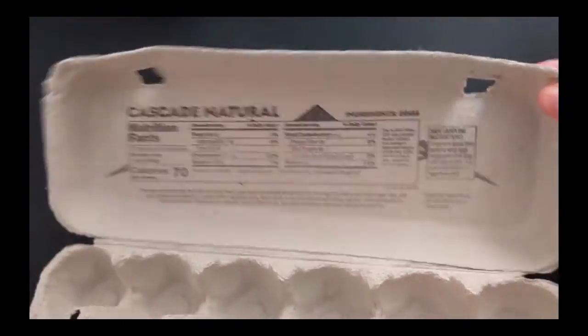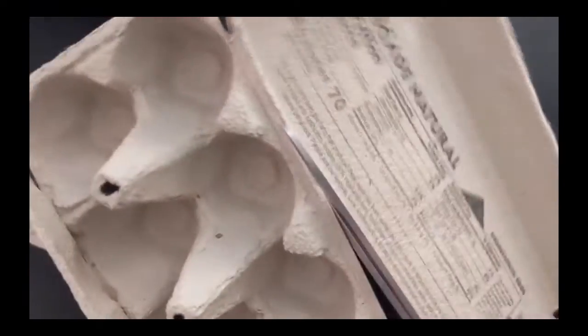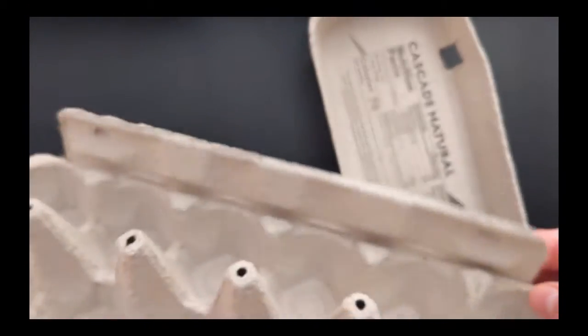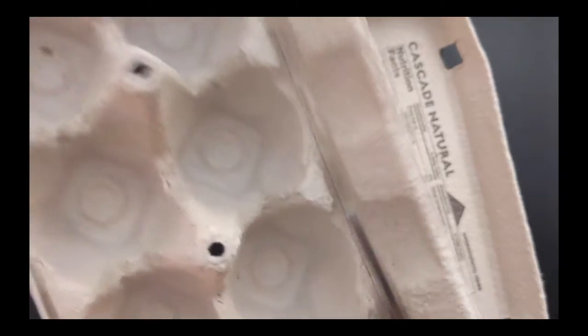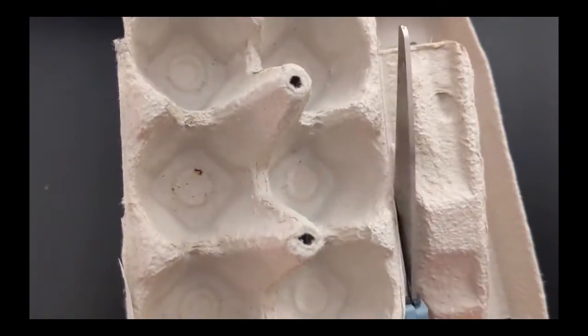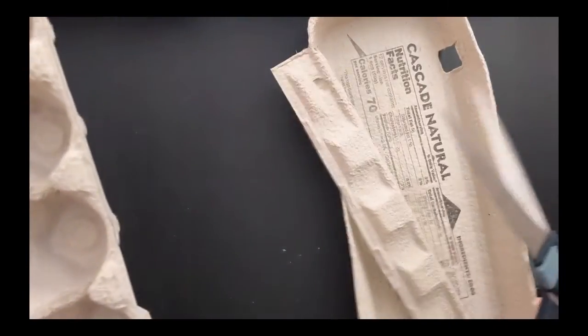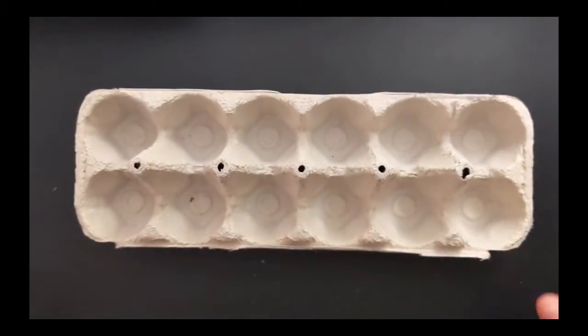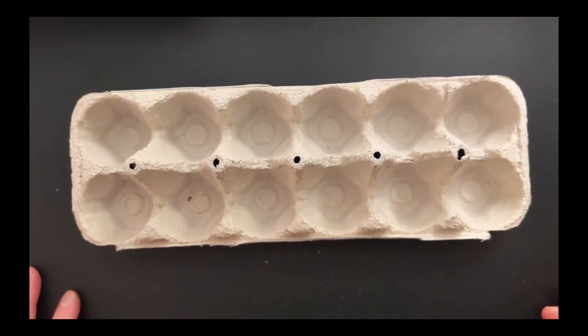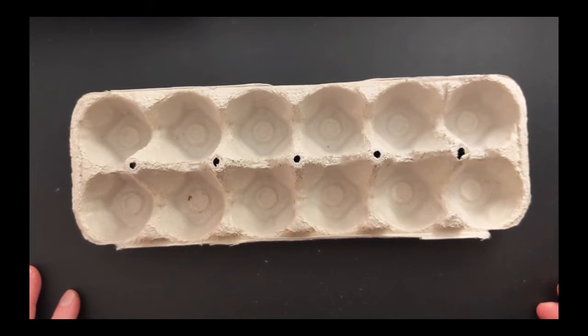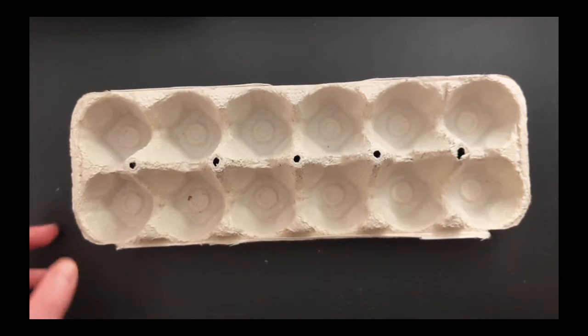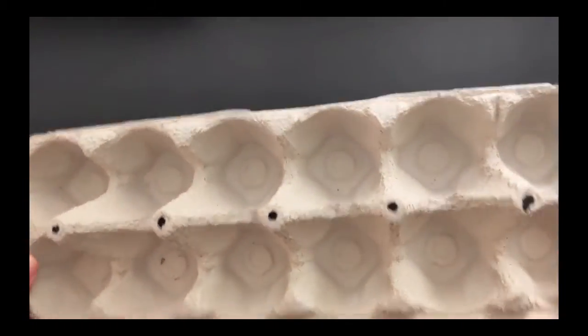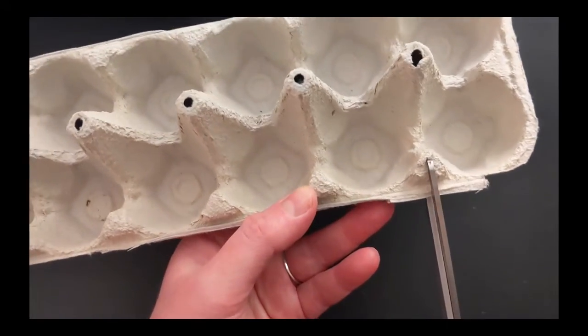The first thing you want to do is cut this top part off. Again, make sure you have an adult who says it's okay for you to use scissors. We're going to cut this little flap guy off. And now I have 12 spots and I only want 10 because I'm making a 10 frame. So I'm going to cut off 2 of these egg spots.